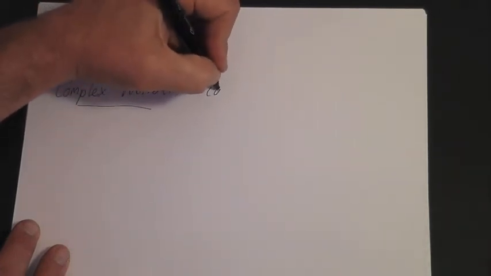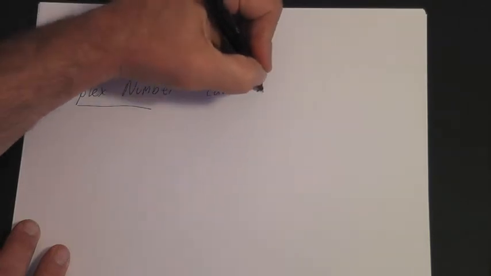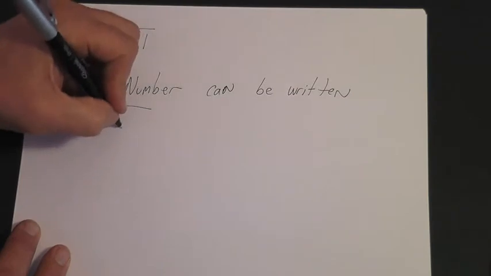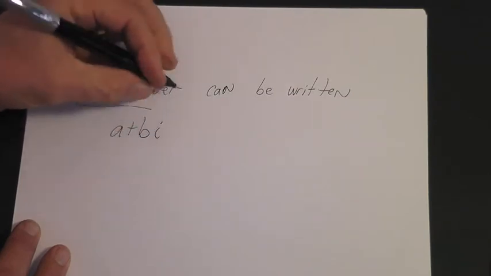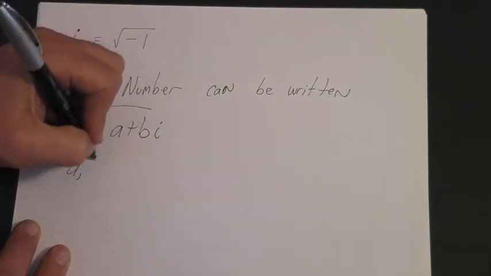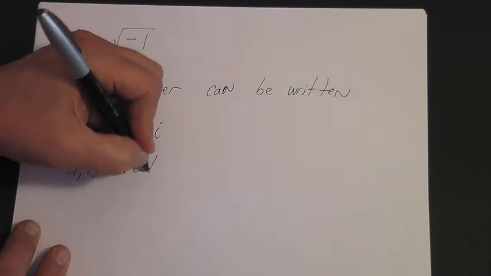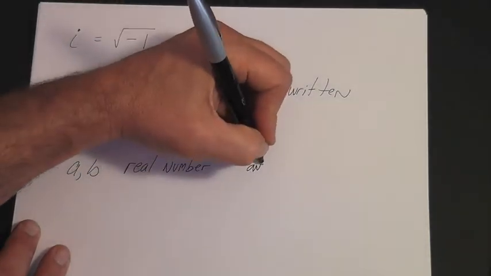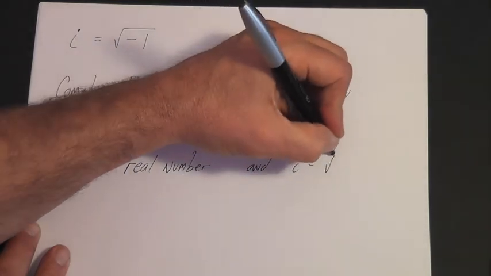A complex number is any number which can be written a plus bi, where a and b are real numbers, and i is equal to the square root of minus 1.